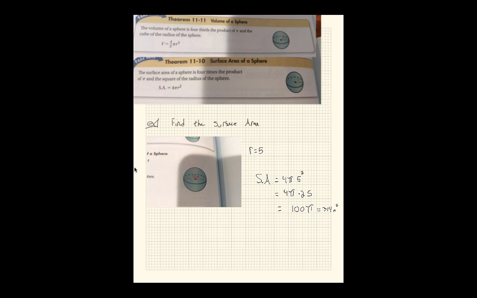Anyway, let's just do one more. It's not going to be a straight up plug it into the formula and reduce. I think you guys could probably all do that already. Let's try this one. The volume of a sphere is 5,000 meters cubed. Find the radius.